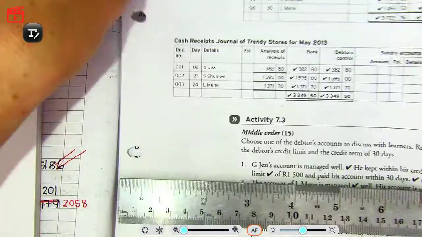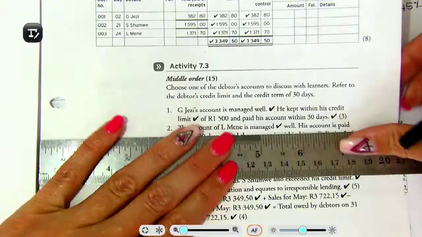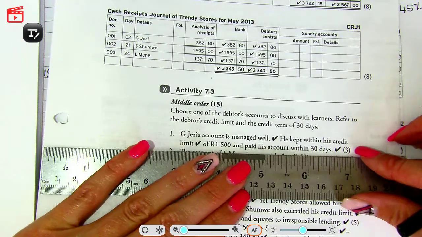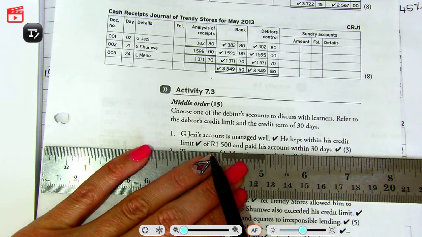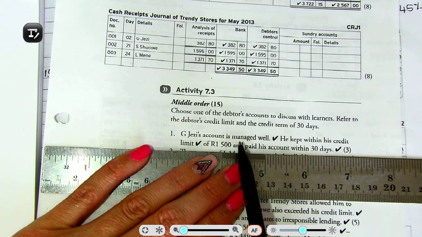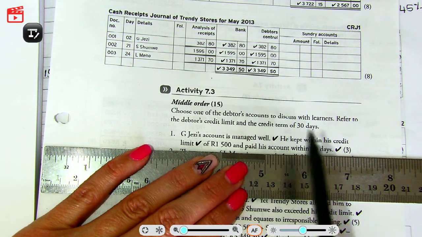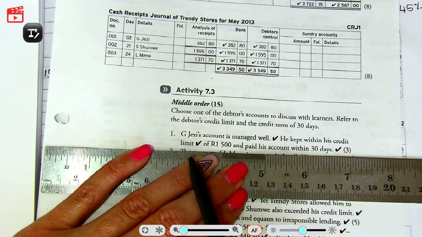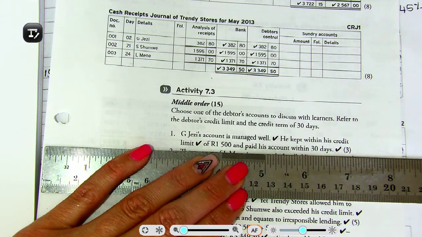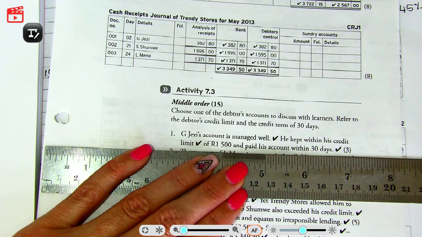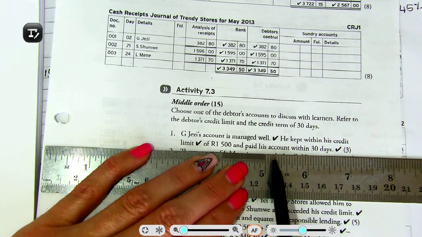So you need to comment on whether or not the account is managed well. So yes, G. Jezzy's account is managed well. Why? Because he kept within his credit limit. So you need to refer back to activity 7.1 and 7.2. Check, did they stay within their credit limits, as well as did they pay the account within the recommended days.